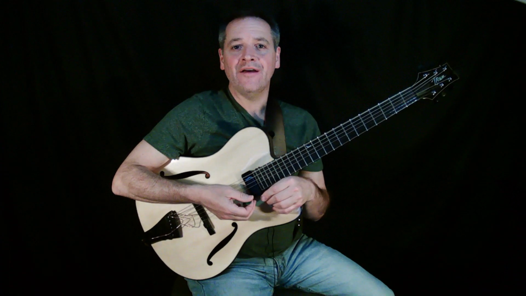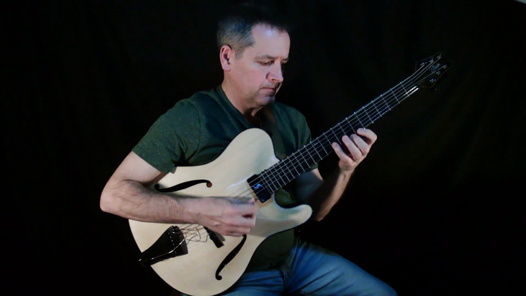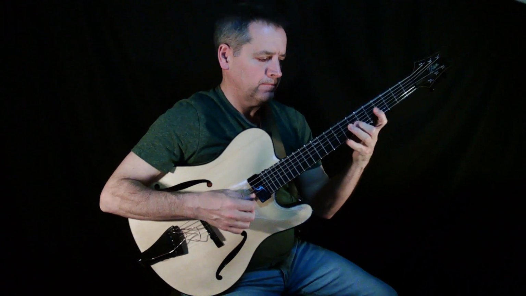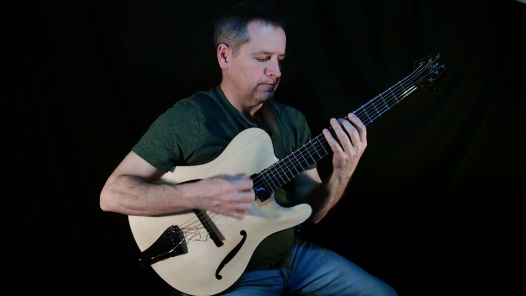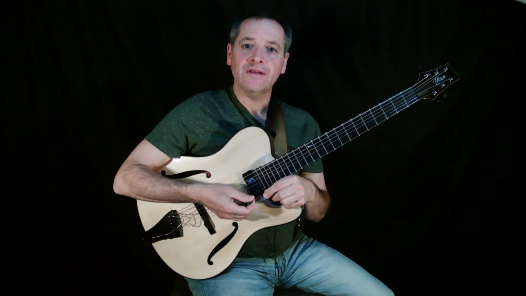Okay, so let's check out the root position shape. Here's the first inversion shape. Remember, beginning on the 3rd degree, the E natural.